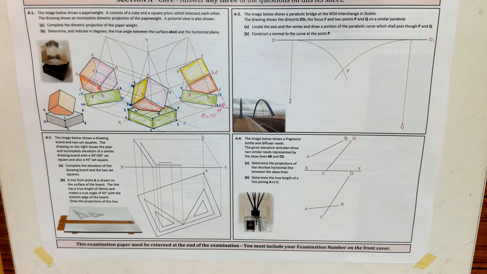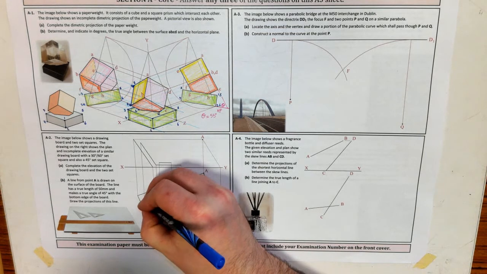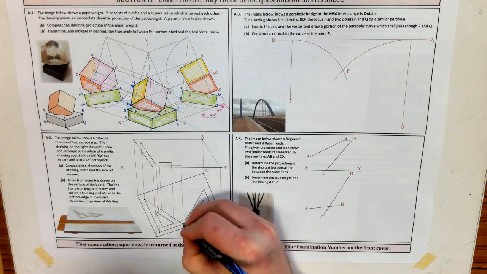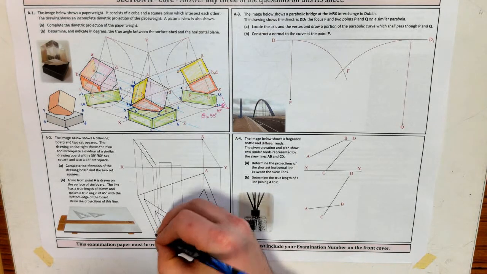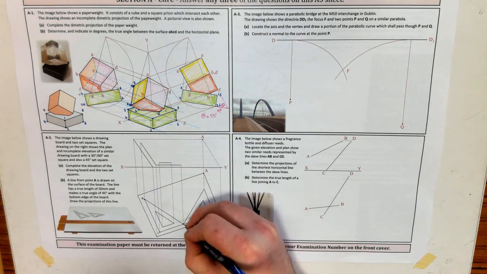So, straight away what we want to do, focus on part A. We want to complete out the information up there in the elevation. Alright, so we know, for example, we can label points here. If you want to take the time to label, great. If you don't, I don't really care. But I'm going to label 1, 2, 3.